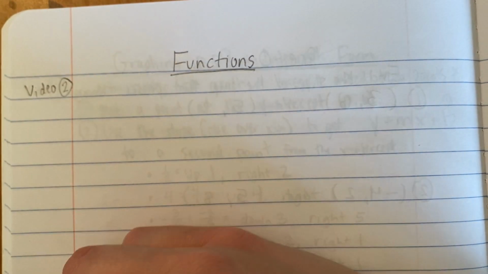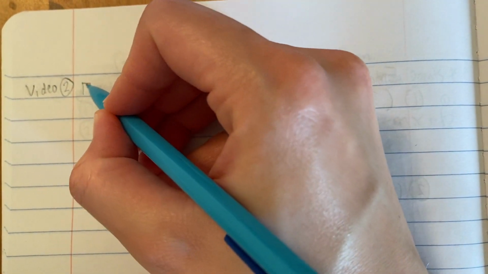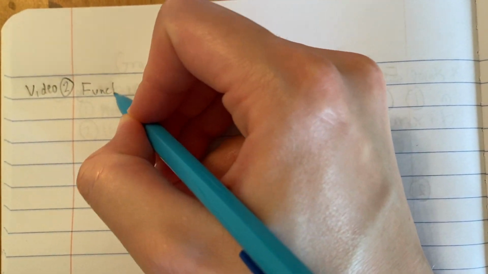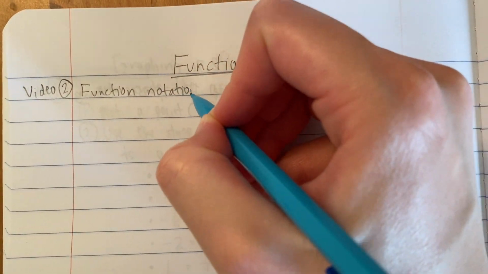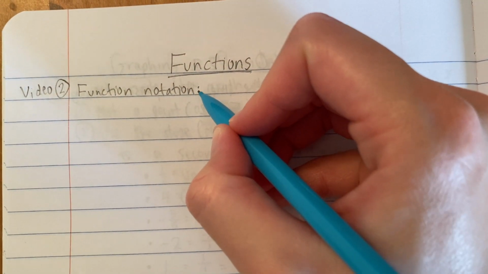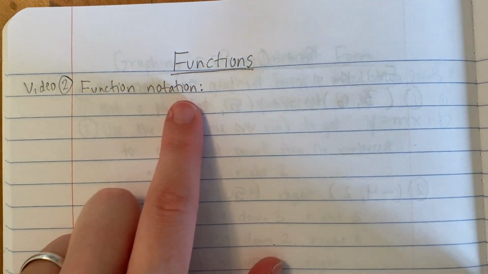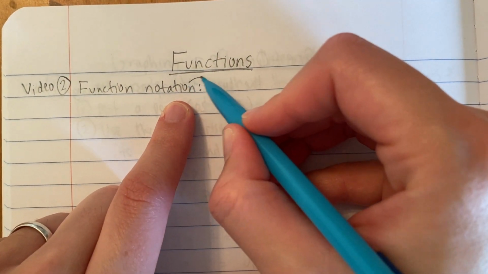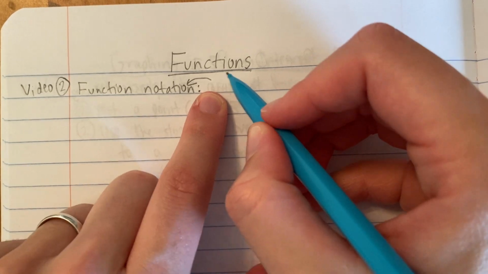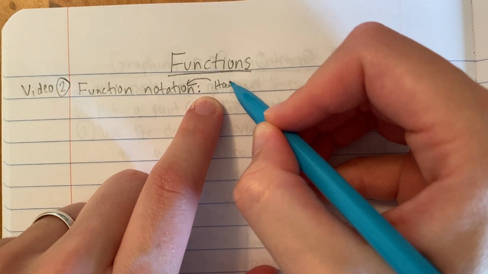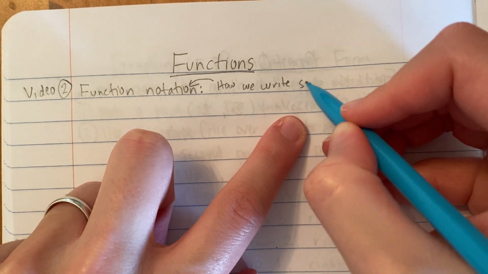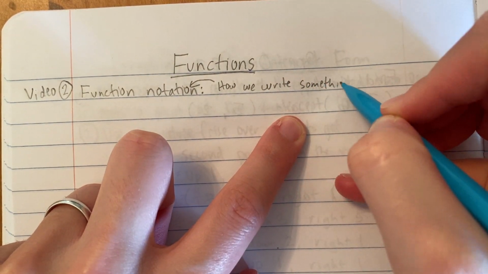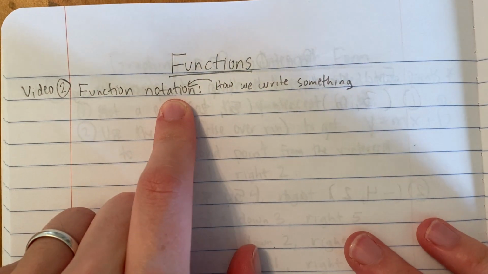And we're going to start with talking about function notation, because that's actually the thing that's really different about functions and about stuff we've done before. Function notation is just the way it's written. Notation, this word means how we write something. Okay, notation just means how you write something.